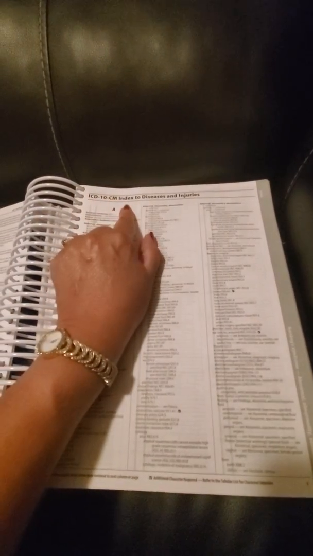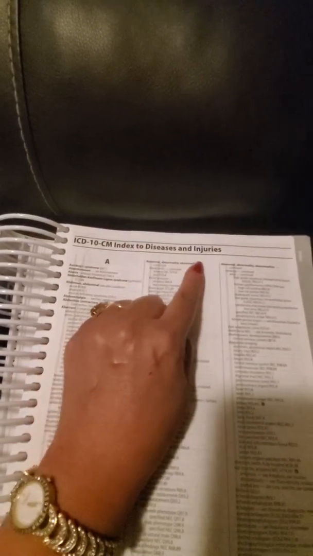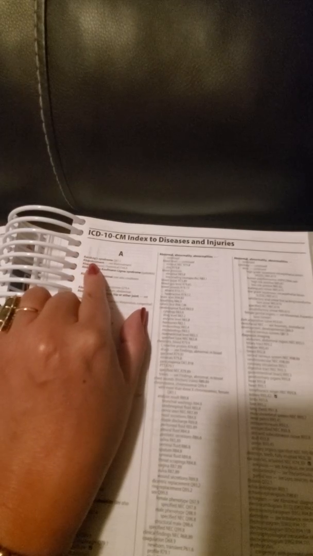And this is the index. Whenever I talk about looking up the diagnosis in the index, this is what I mean. Everything is alphabetized. You have your diagnoses listed in bold, and then you have your subcategories as everything underneath it. Whatever you're looking for, you can find it by looking it up, and then looking in the subcategories is how you would find it.